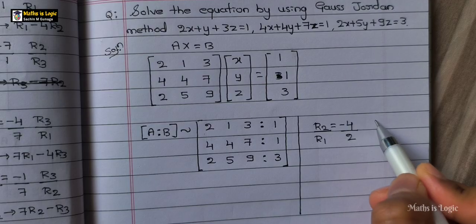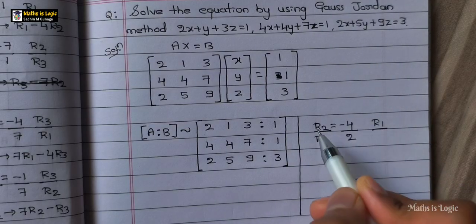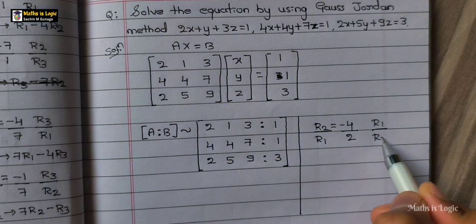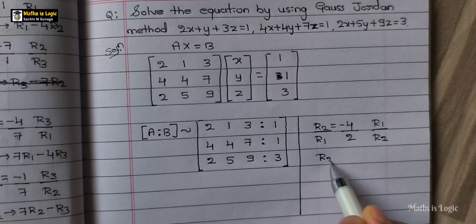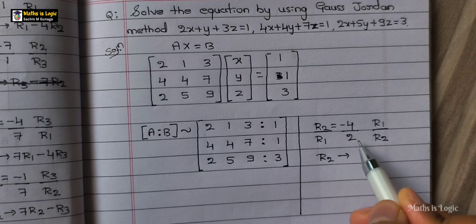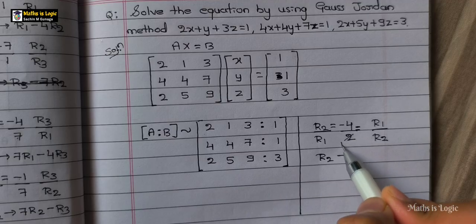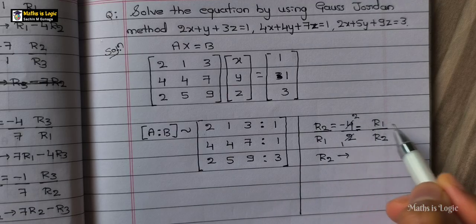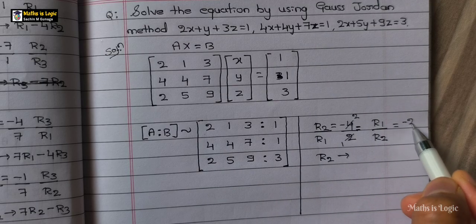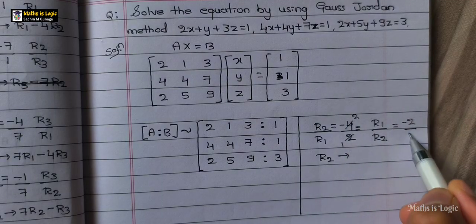Cancel here: 2 ones are 2, 2 twos are 4, therefore minus 2 divided by 1.